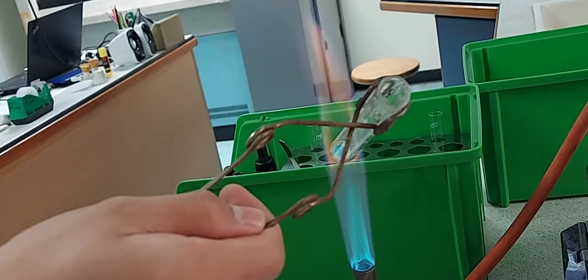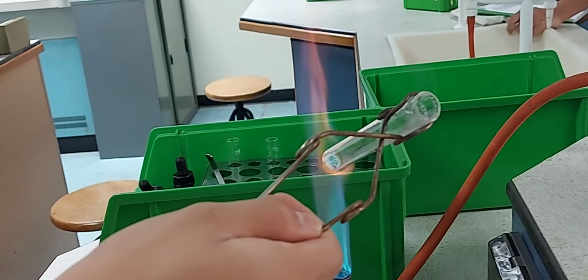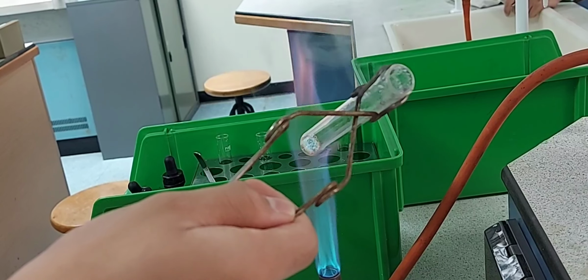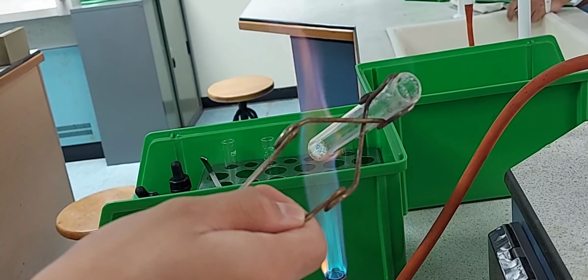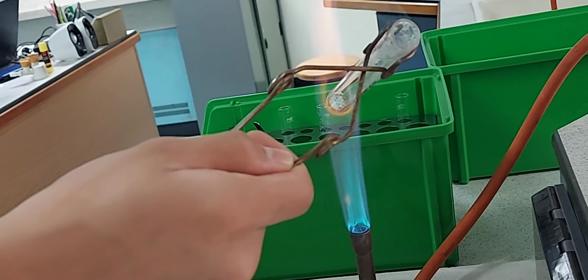So as you heat the copper(II) sulfate crystals, you can see that the water vapor is getting evolved and a white powder is remaining in the test tube.